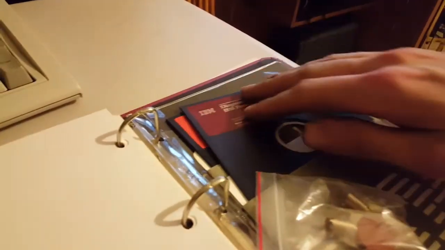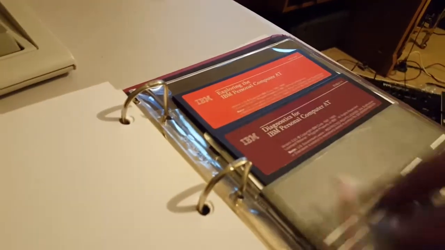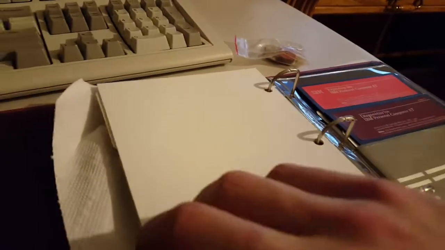We don't need the disc in there anymore. Put it in our sleeve, or my sleeve. Got a little piece of paper towel here because over time, for some reason, the edges of these binder rings kind of rusted against this cardboard. So in order to stop that, paper towel, and there's the keys.